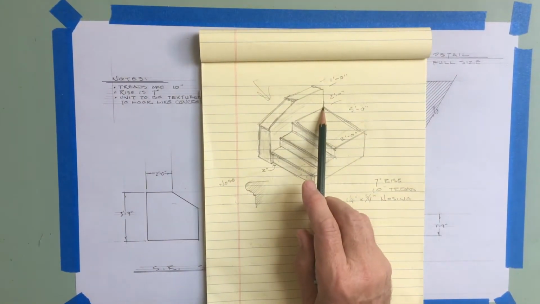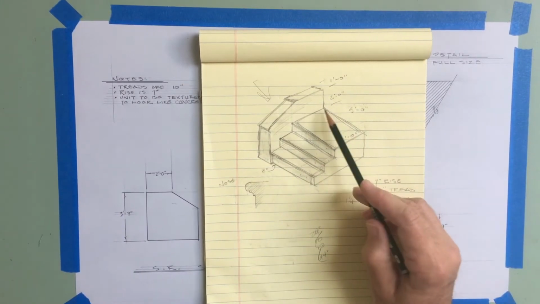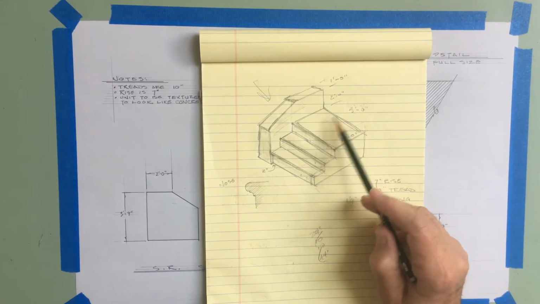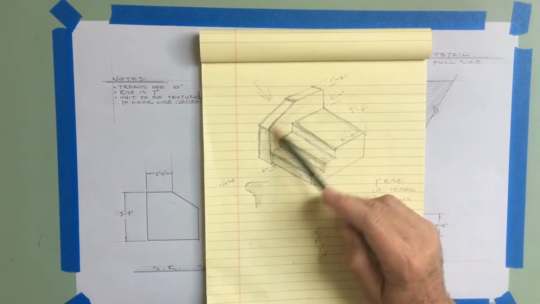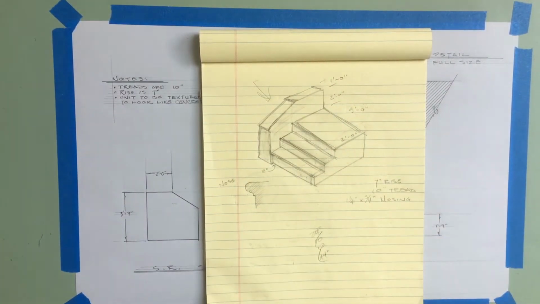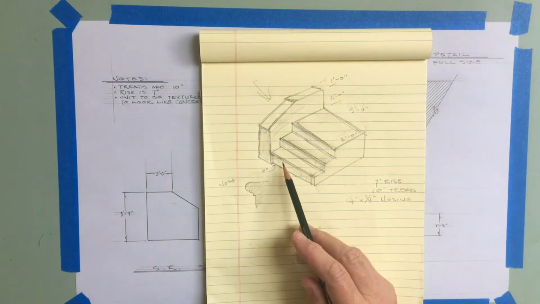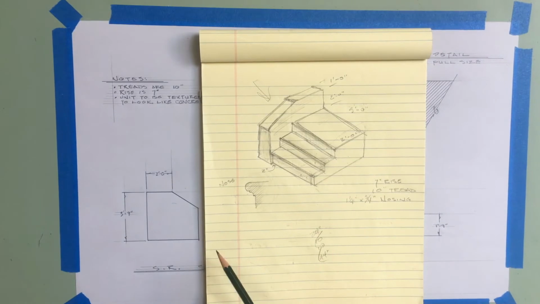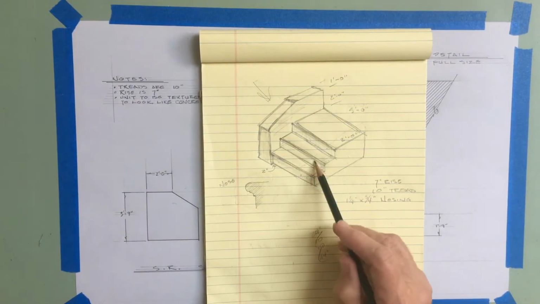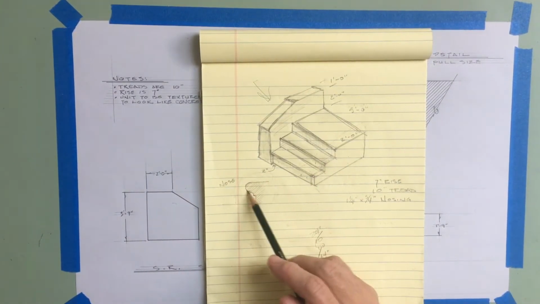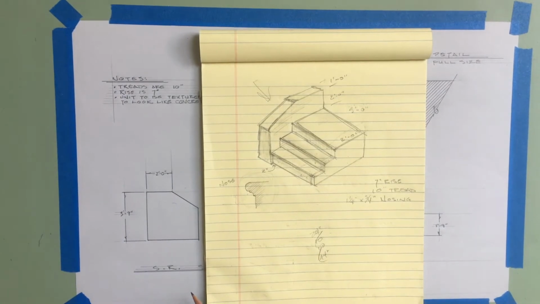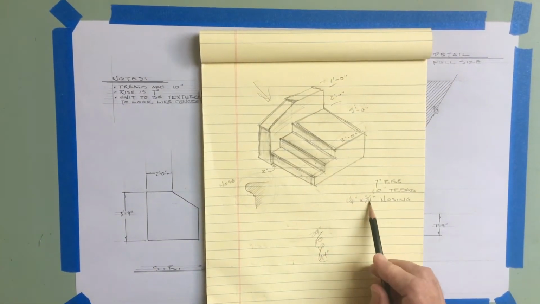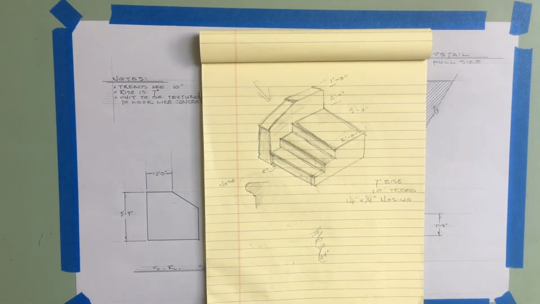We know that this is 5 feet across. We know that this little wall segment is 2 feet above this surface here. And we know that this little wall segment is 1 foot thick, and the rise of this step here is set back from the end of the wall 2 inches. We also know that each of the steps has a nosing in approximately that shape, and that the measurement of the nosing is 1 1/4 inches high by 3/4 of an inch thick.